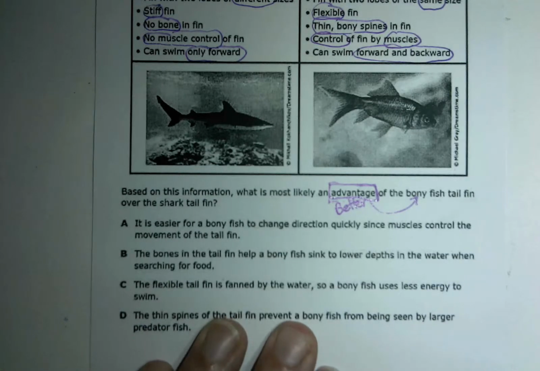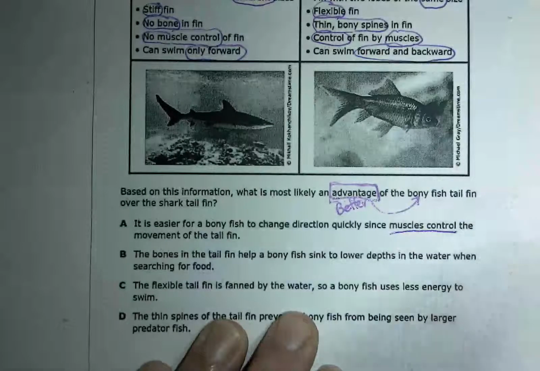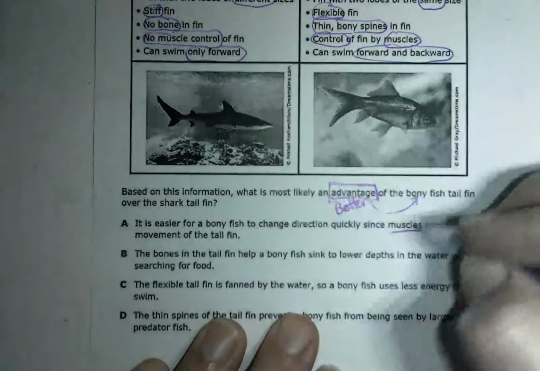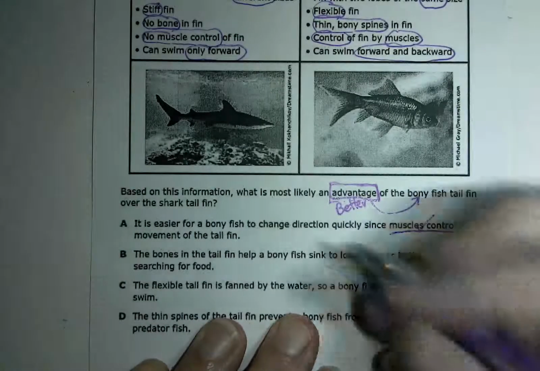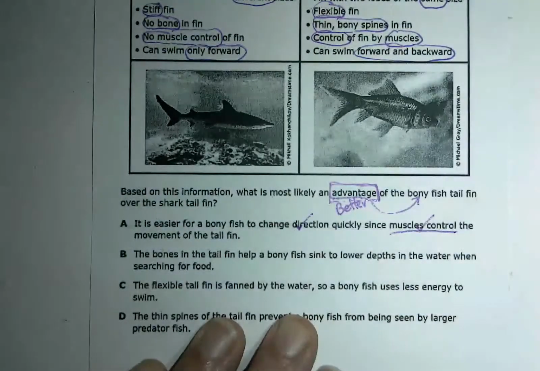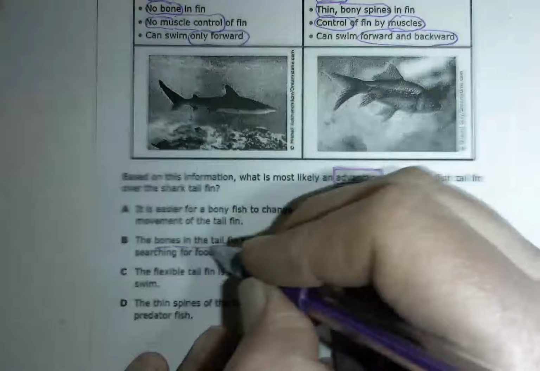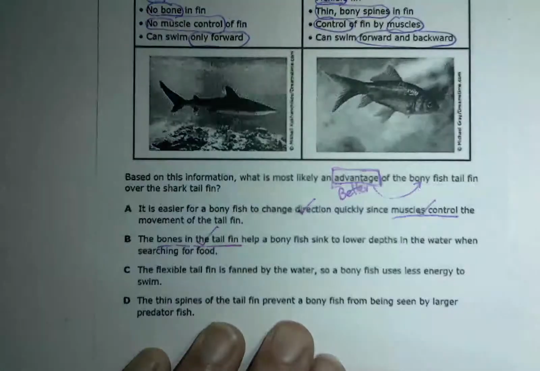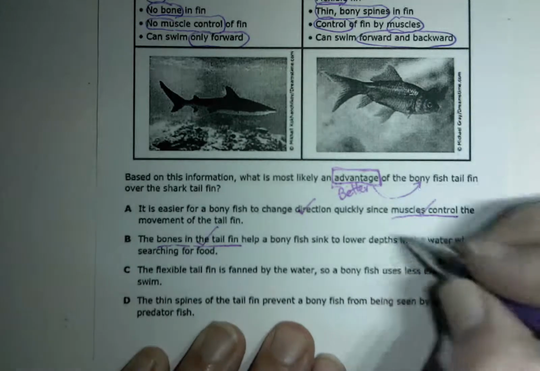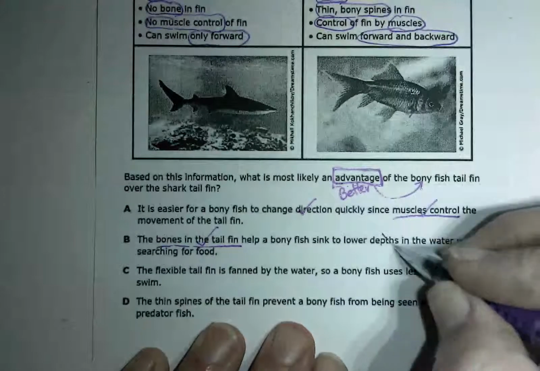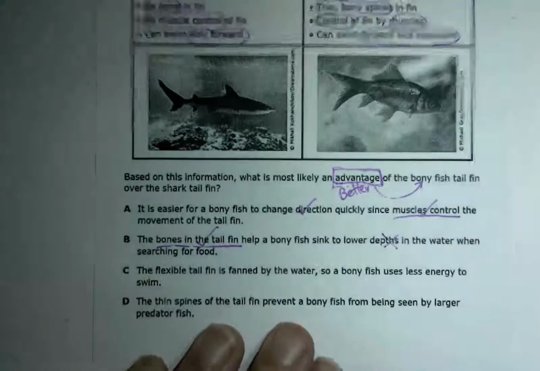Question A: It is easier for the bony fish to change directions quickly since muscles control the movements of the tail fin. It is true that muscles control the tail fin, and it is true that changing directions quickly would be an advantage. So that might be the answer. B: The bones in the tail fin, so there are bones in the tail fin, help the bony fish sink to lower depths of the water when searching for food. It doesn't say anything about depths of water, and so we're not sure that that is going to be an advantage over the shark.